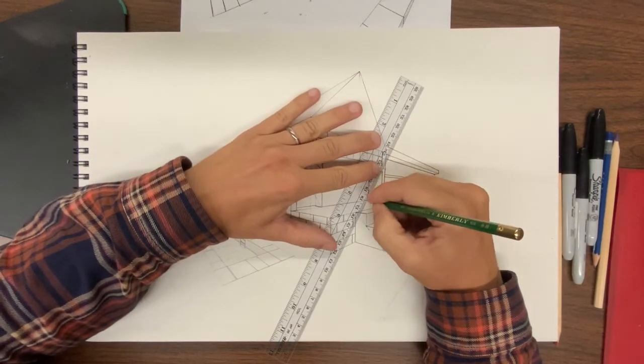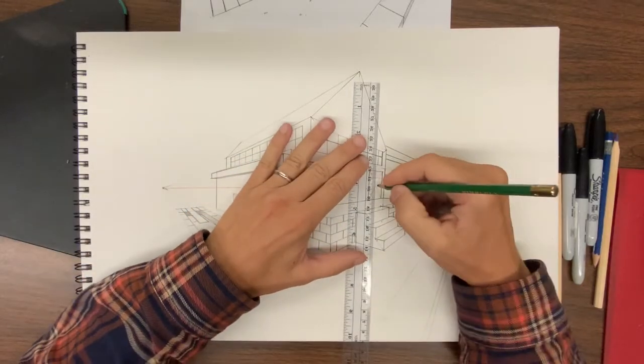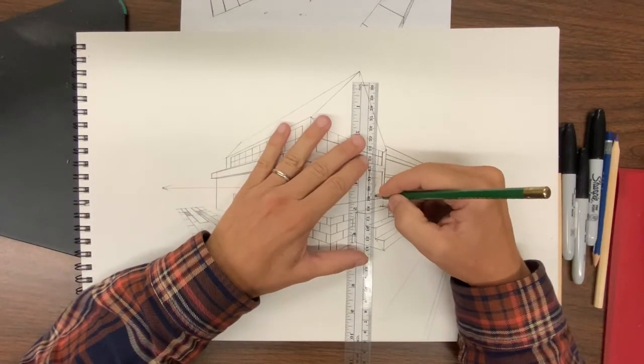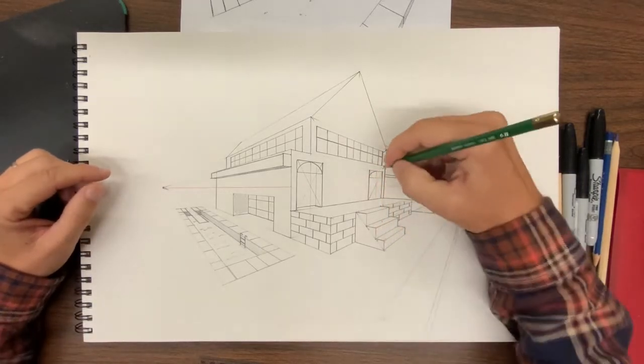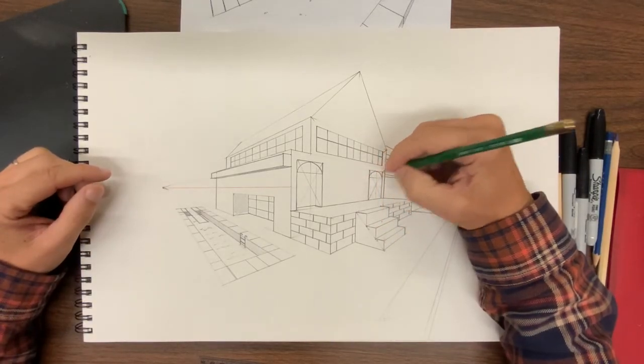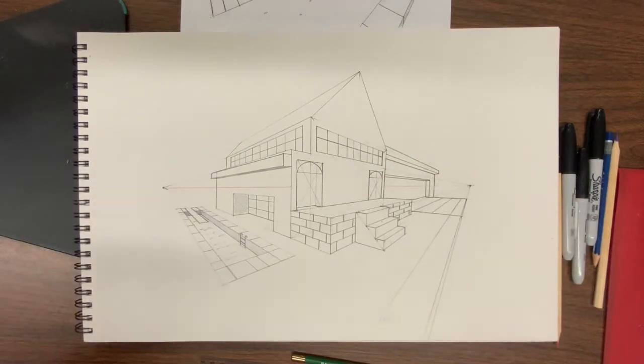Again, because this is a multi-step detailed process, you'll find it helpful to pause, rewind, rewatch, so that you can really see what's taking place here. Even curves are in perspective.